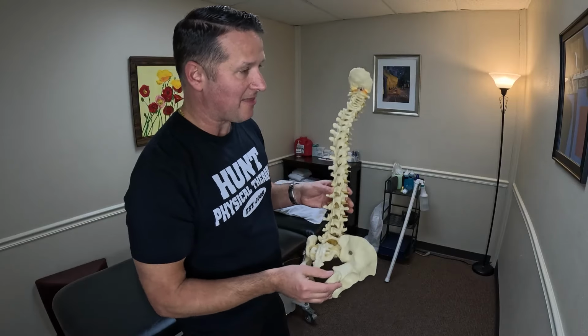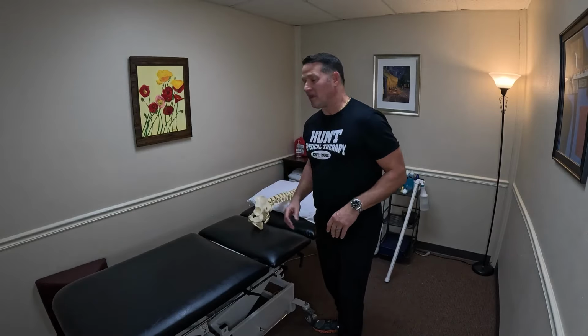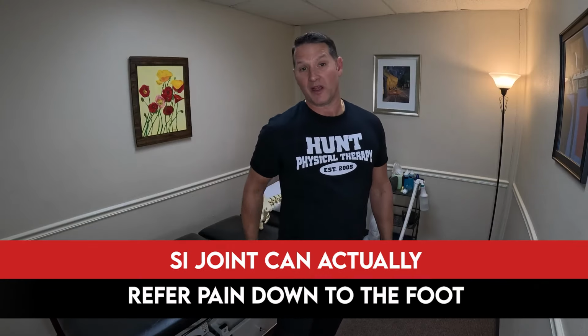The reason I think it gets mistaken sometimes for sciatica or something from the lumbar spine is that it's innervated by the nerves of the lower back and the top of the sacrum, which continue on and supply the lower leg. And so irritation at the SI joint can actually refer pain down to the foot, just like a pinched nerve from the back. So we talked about the SI joint.